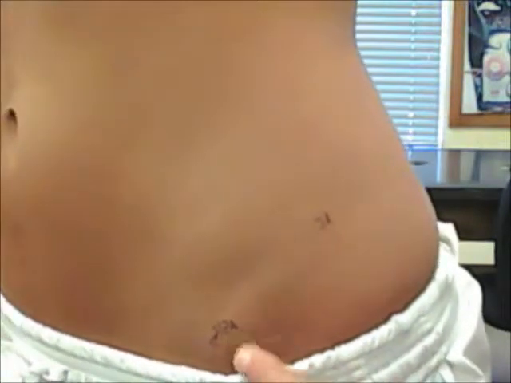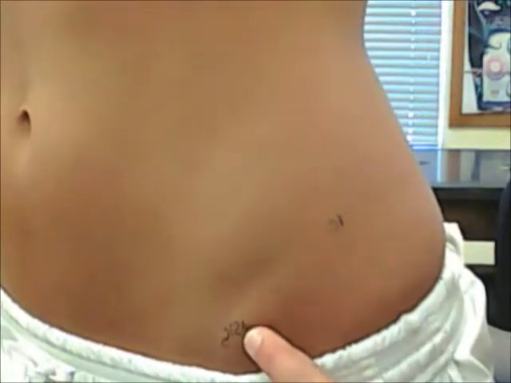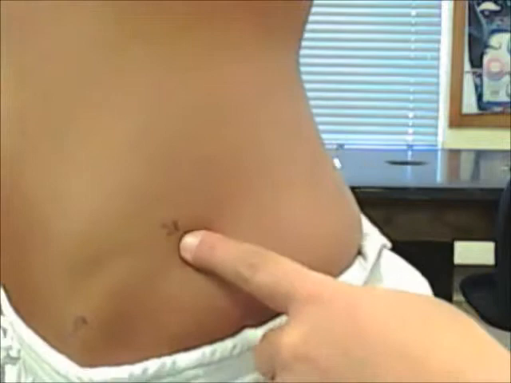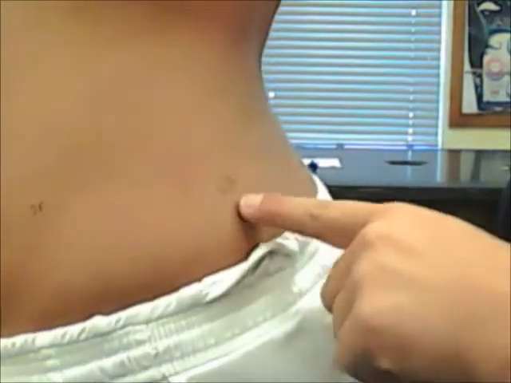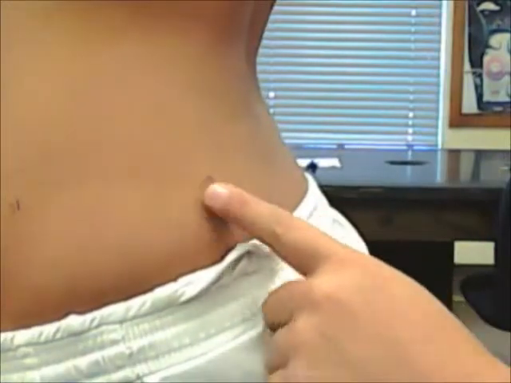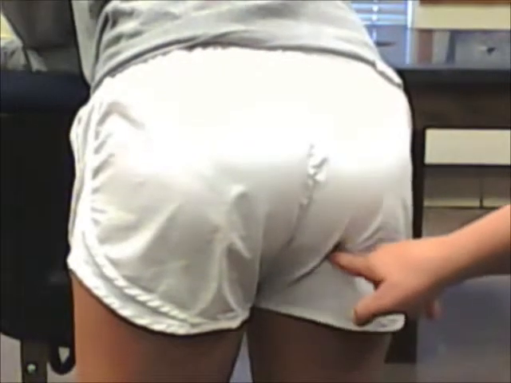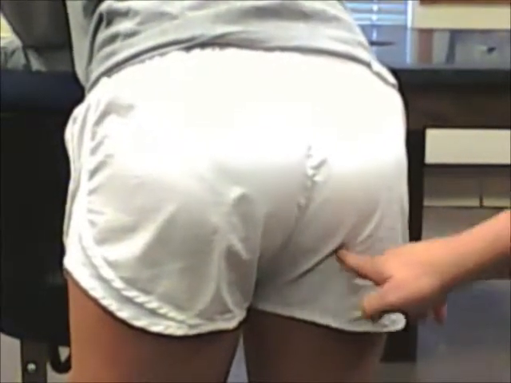Next we have the pelvis. In the front we have the anterior superior iliac spine. On top we have the iliac crest. And in the back you have the posterior superior iliac spine. And now we have the ischial tuberosity right there. Next we have the femur, and we have the greater trochanter up here.